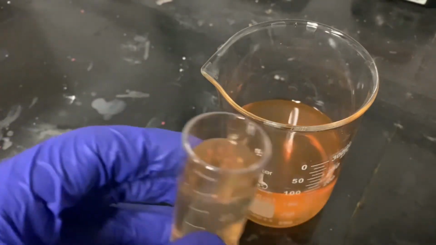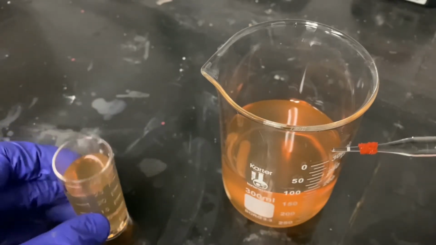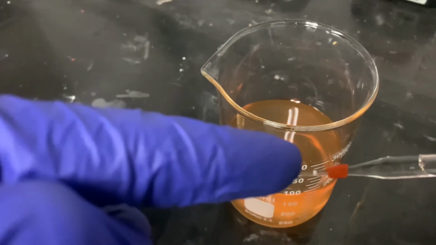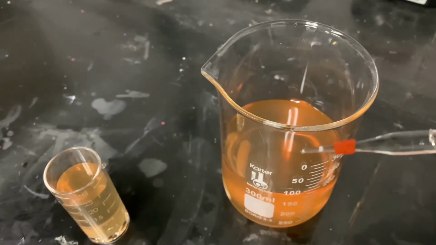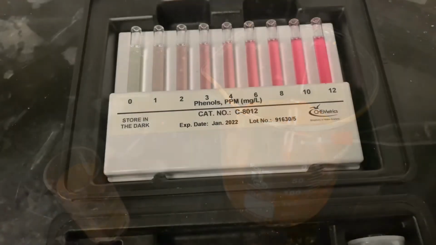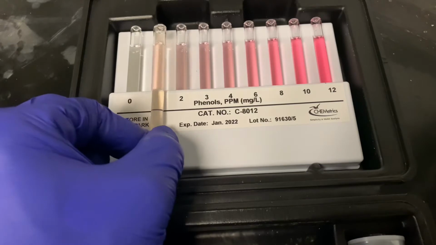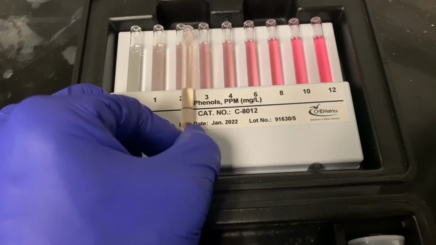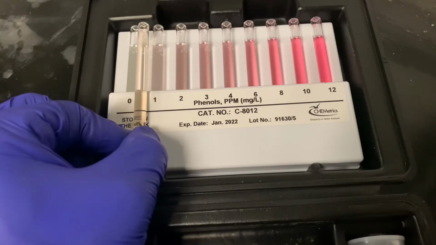And then we are going to take this ampule, stir it in, make sure everything at the tip, all the orange dissolves, break it off, invert it, and test it. After 1 minute has passed, you're going to take your ampule and place it along the colorimetric chart where you think the color matches. Ours is probably around 0 to 0.5.